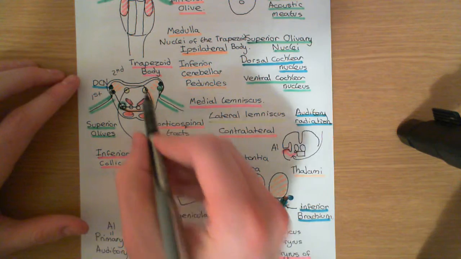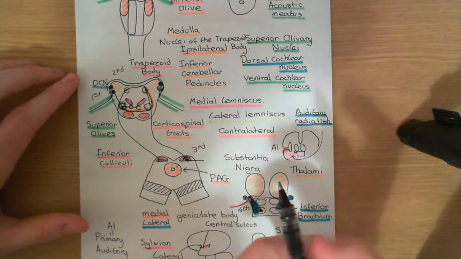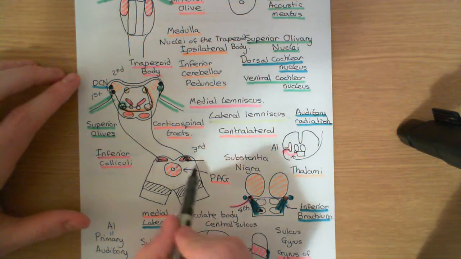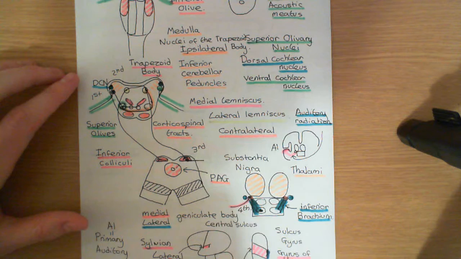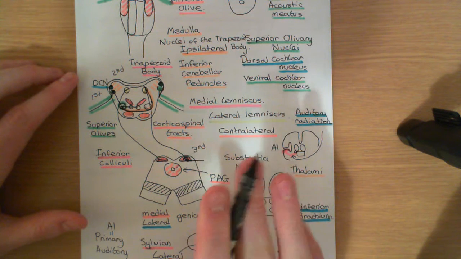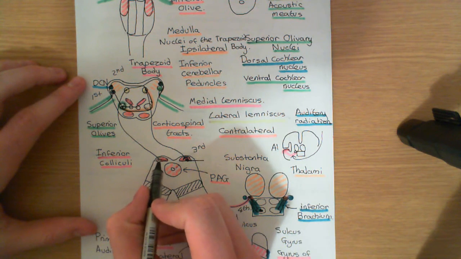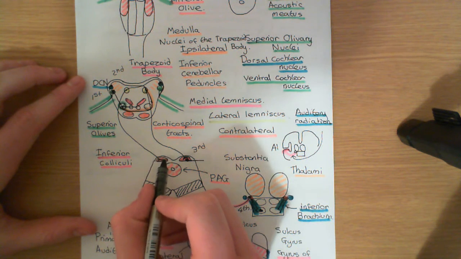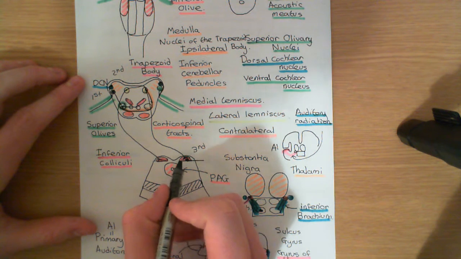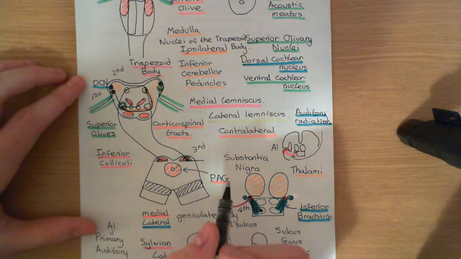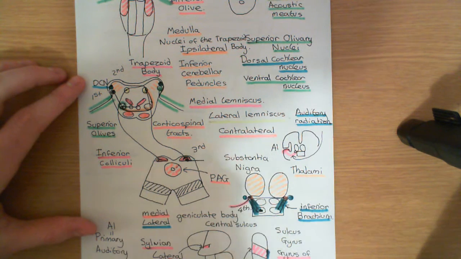So it's going to go up and say, go ahead, pass the information on, but also, could you tell the other inferior colliculus to block any information coming through it? Because we do not want the information from the left ear going up to the right auditory cortex, because that's not supposed to happen. We only want information from the right auditory field processed by the left primary auditory cortex and not the right primary auditory cortex.